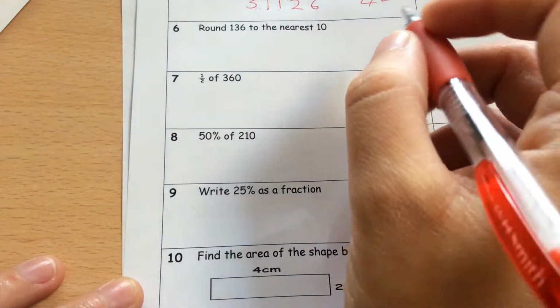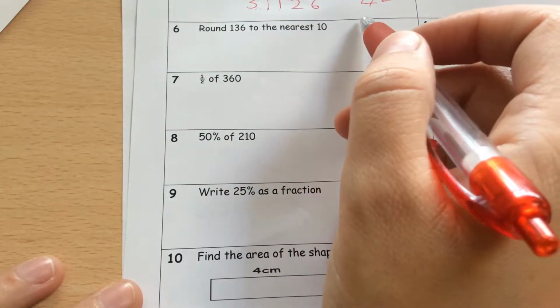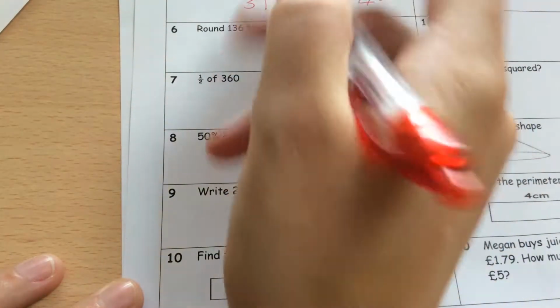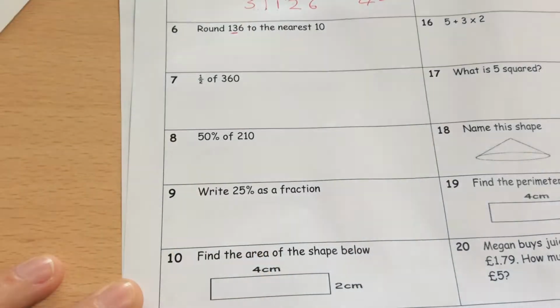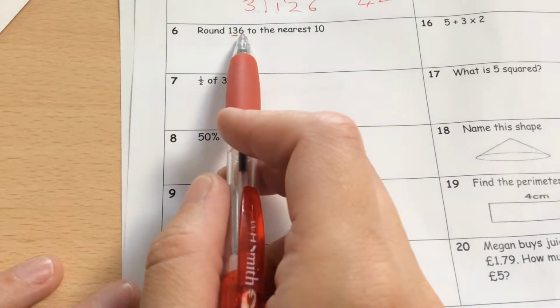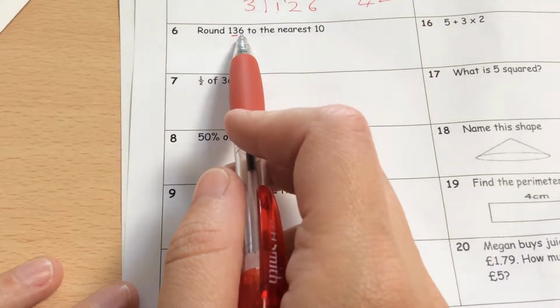Okay, question 6. Rounding to the nearest 10 is figuring out where our tens columns are. So it's units, tens, hundreds. So I'm looking at rounding this number here. The number next door will always decide what I do, whether I round up or down. We say that 5 or more we round up, less than 5 we round down.